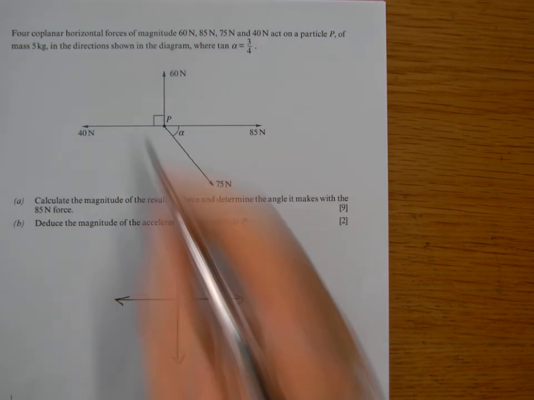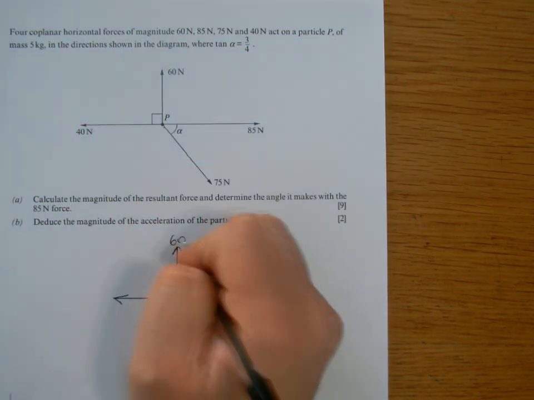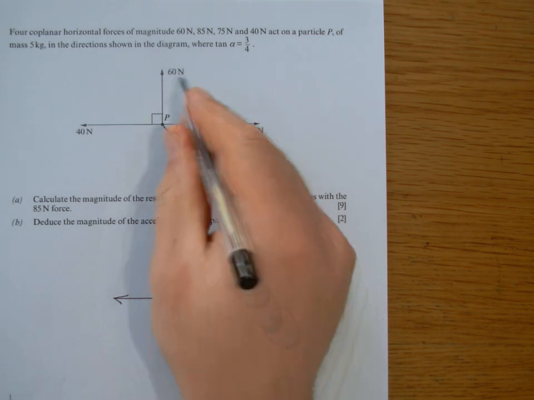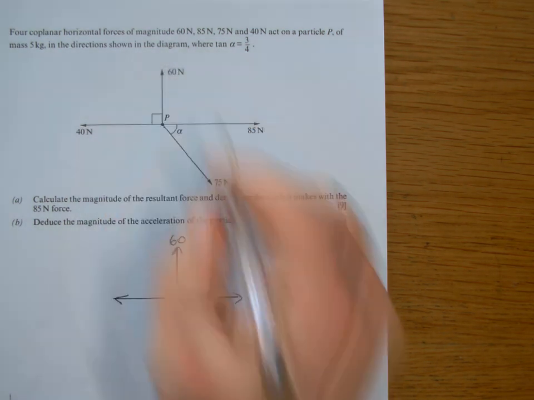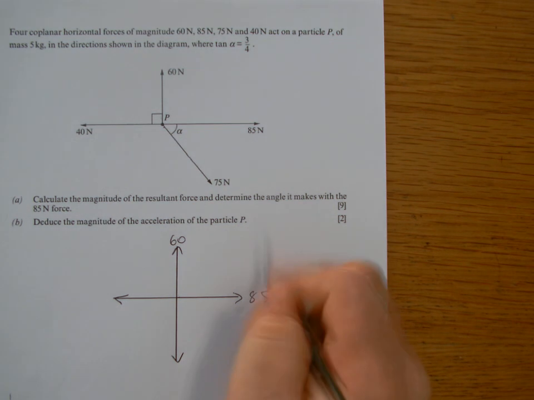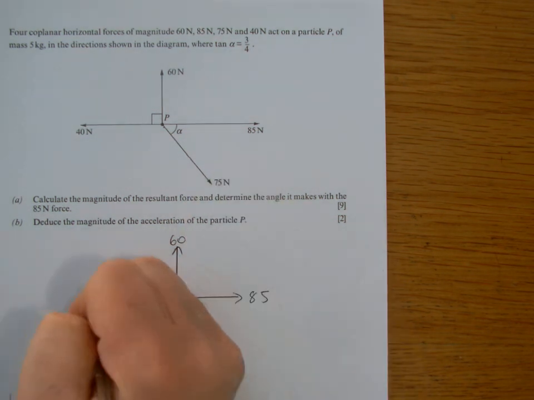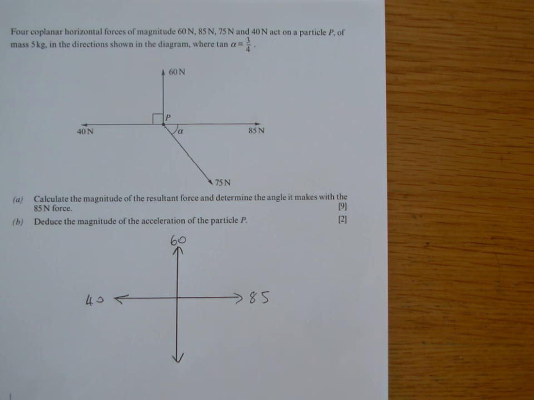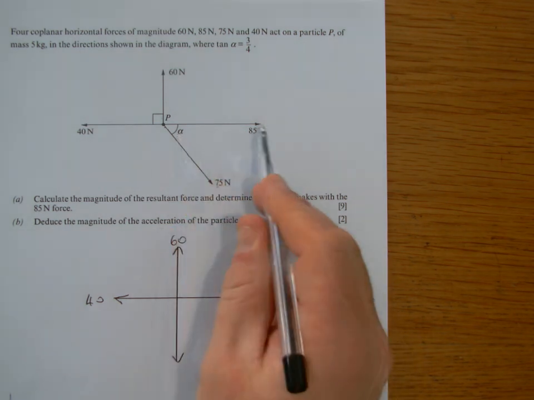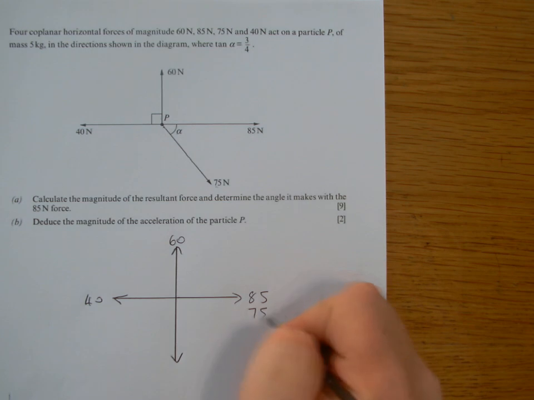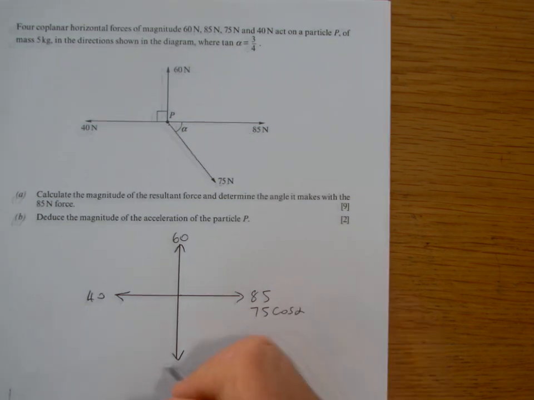So we just simply apply these forces, resolve them. So we've got 60 newtons going in the positive y direction. We've got 85 in the positive x, 40 in the negative x direction. And then with the 75, because the angle is contained there, it'll be 75 cos alpha that way, and 75 sine alpha opposing it.